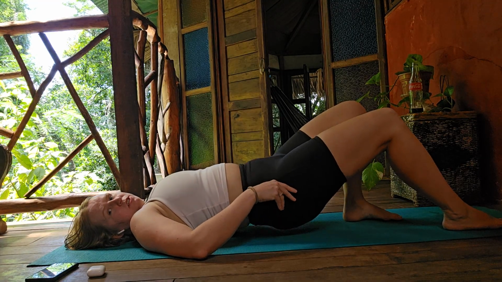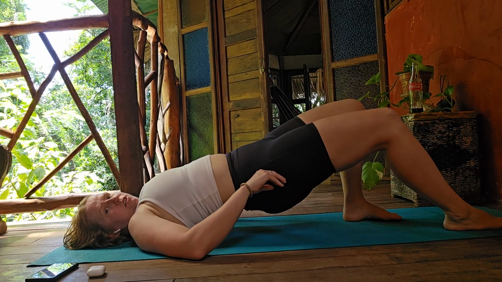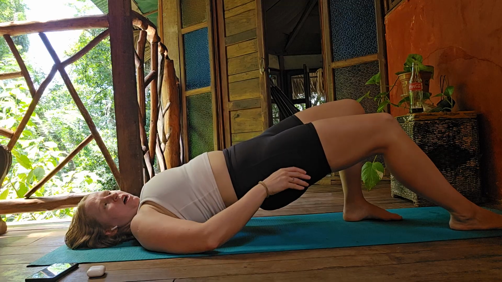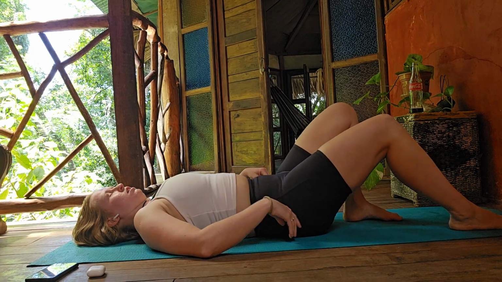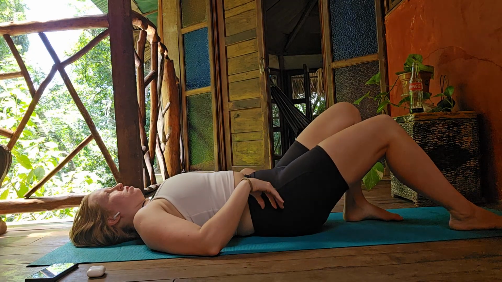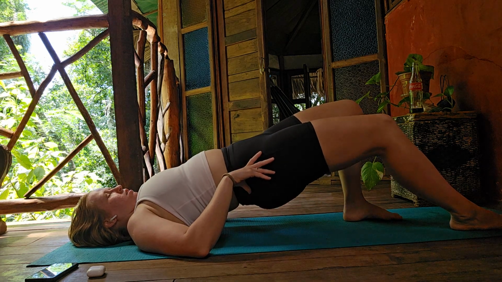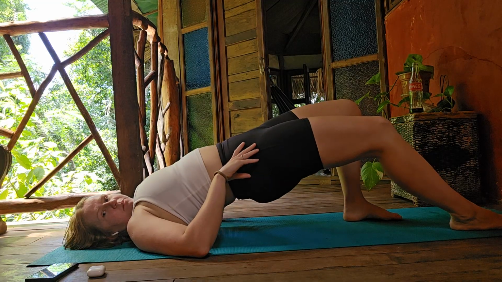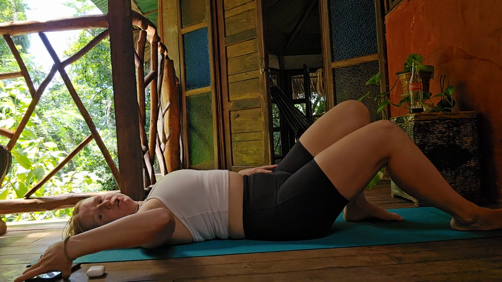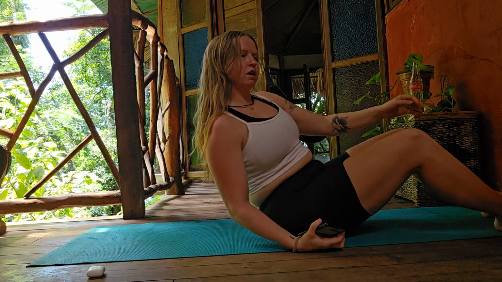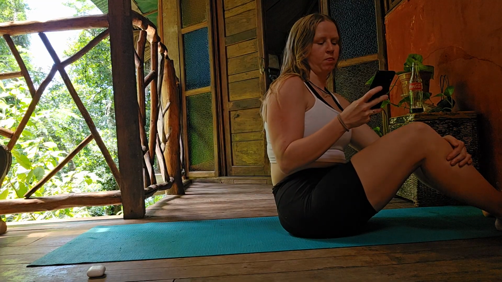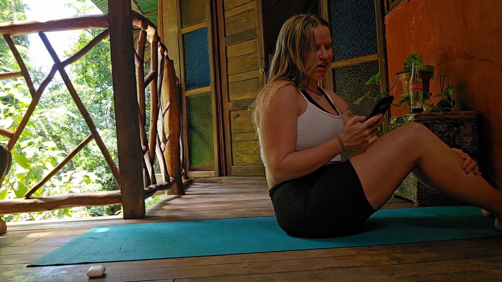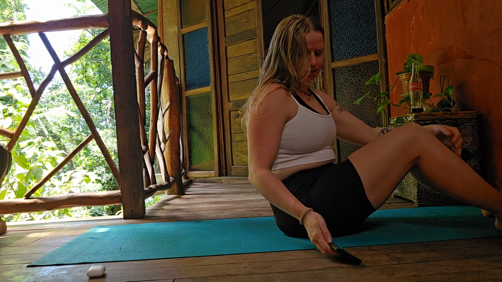Okay, I'm just going to show the other side. And again, completing 10 of these in the same way, activating that side adductor and really the back side of the IT band. Something like that. So those are the bridges and the staggered bridges. The next one that we're going to do is single leg raise.